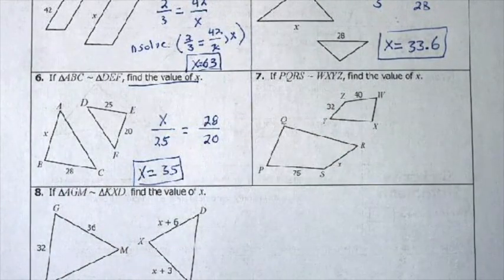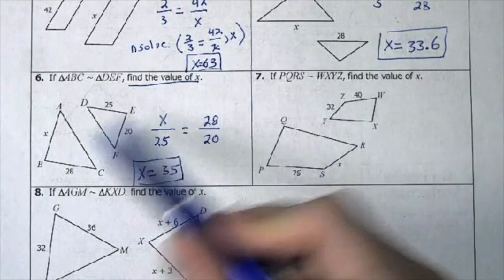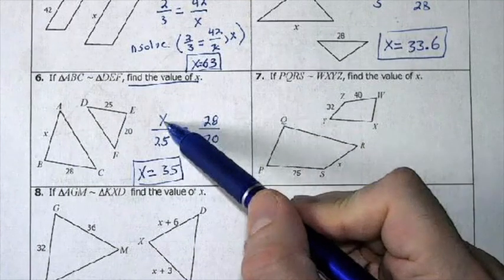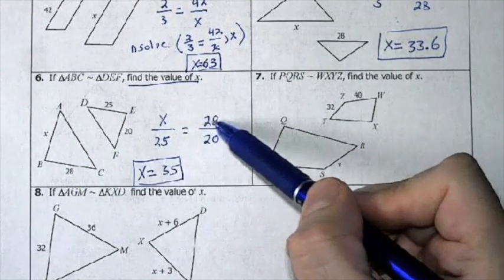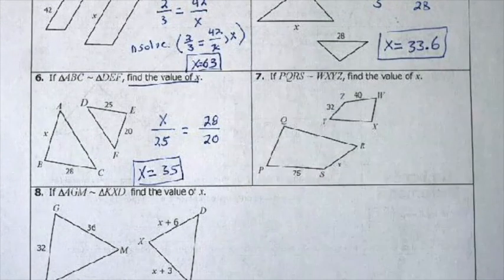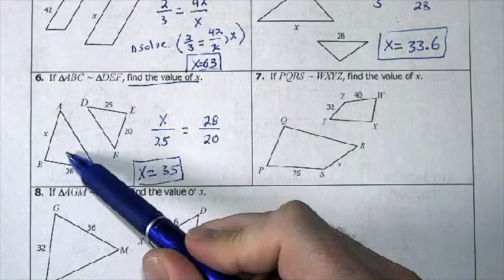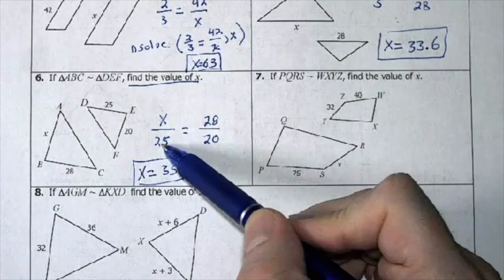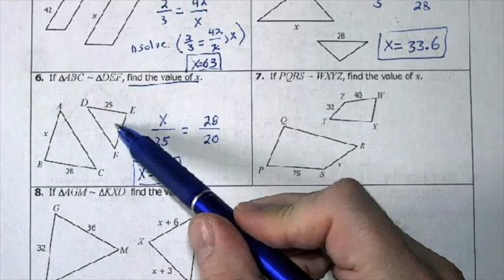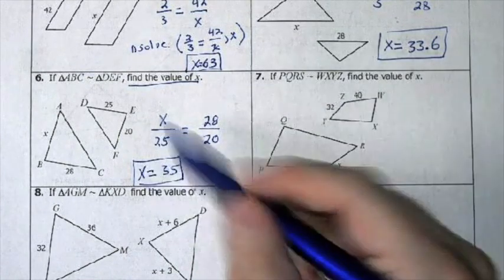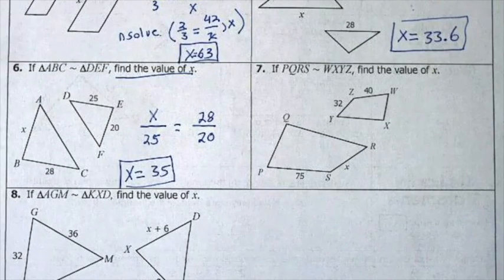to 35. Now, a couple important things that could throw you off here is that since we started with the big triangle on top of this fraction, we also have to start with the big triangle over here on the second fraction. So basically, your top numbers from your fractions need to come from the same triangle, and the bottom numbers need to come also from the same triangle. Okay? If you mix those up, you're going to get the problem wrong.